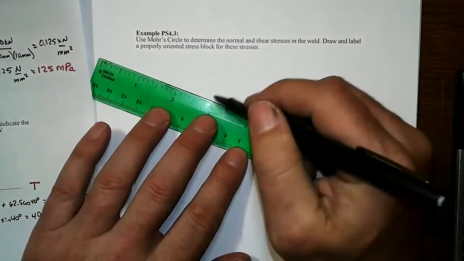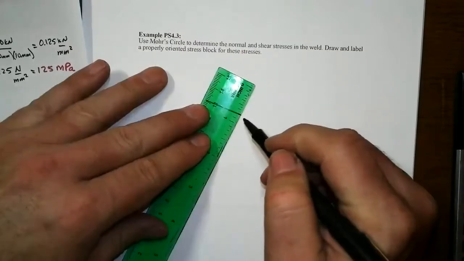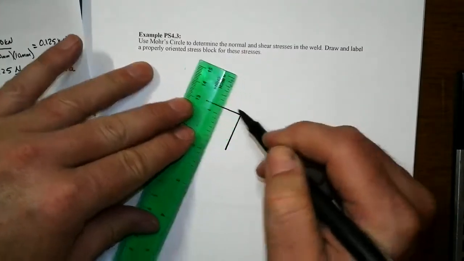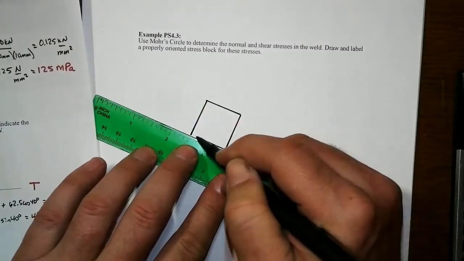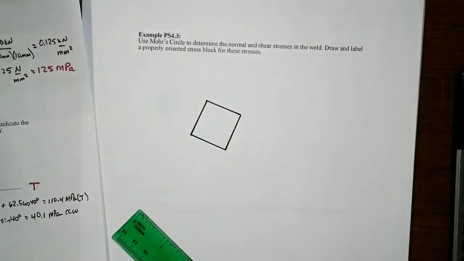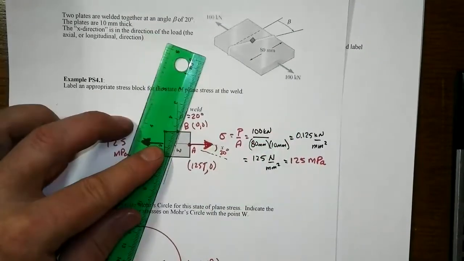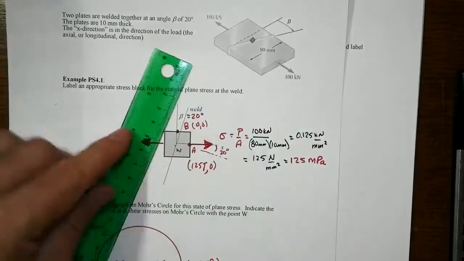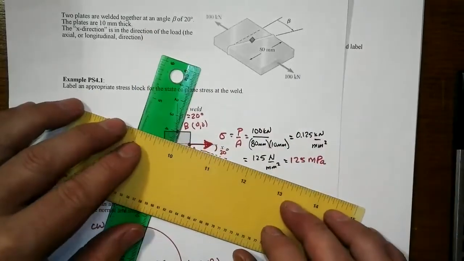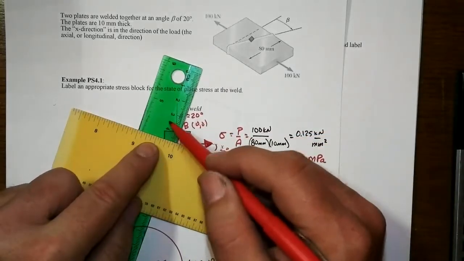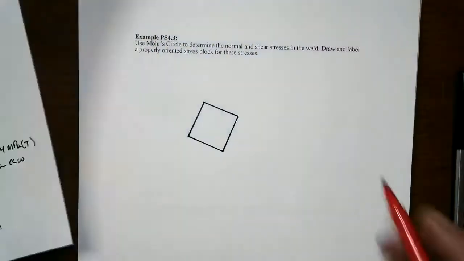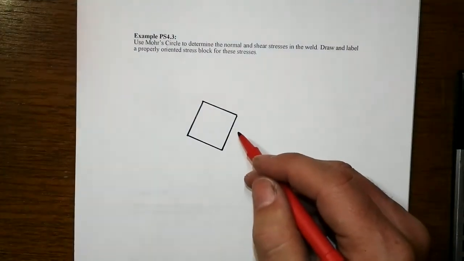All right, let's draw the stress block. It's really easier to use a square template here, but we'll get pretty close. The weld is on this side. This is the one we just found. How do I know that? Again, that goes back to the physical weld. The normal to that weld was perpendicular to it, and when I go this way, that means the solid is over here to the left. So that's how I know we're talking about that one right there.